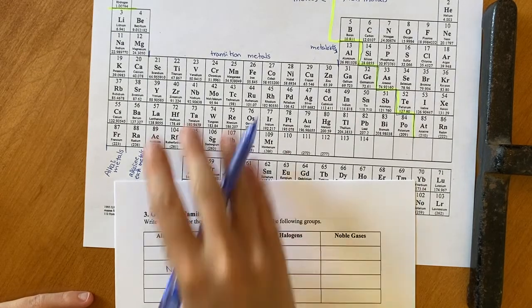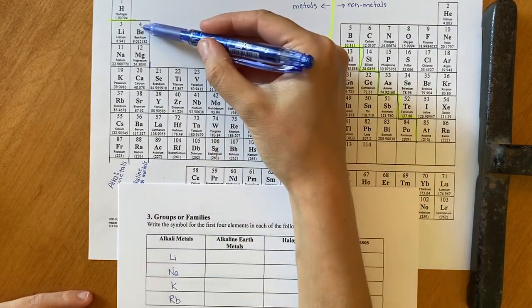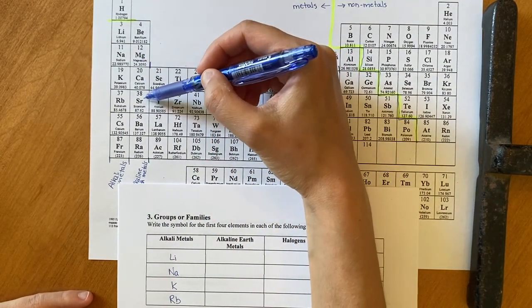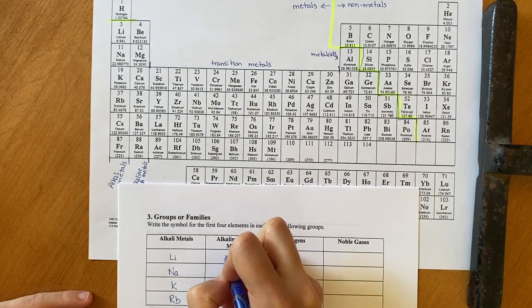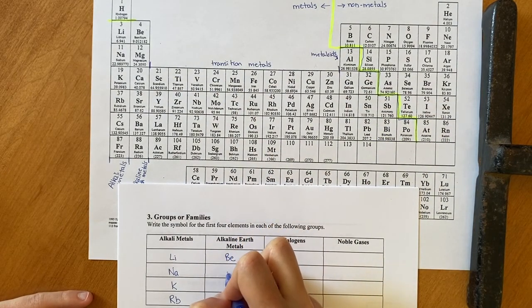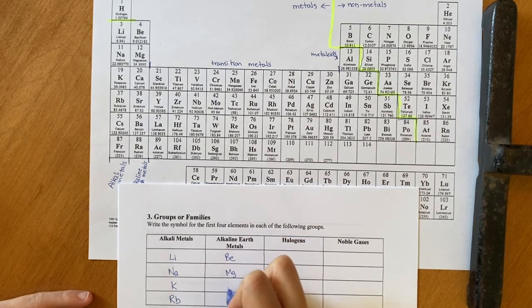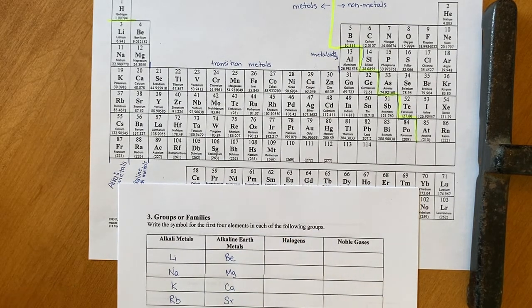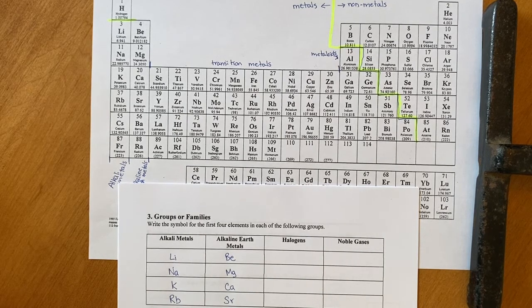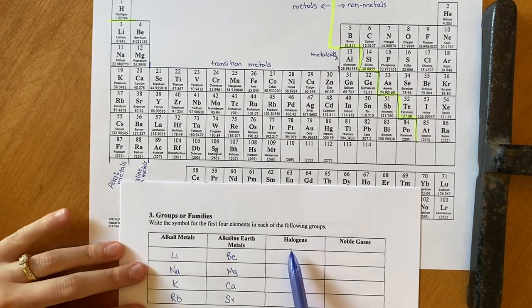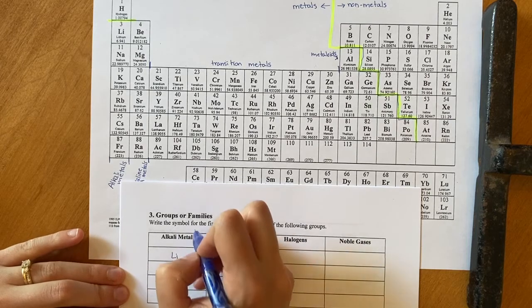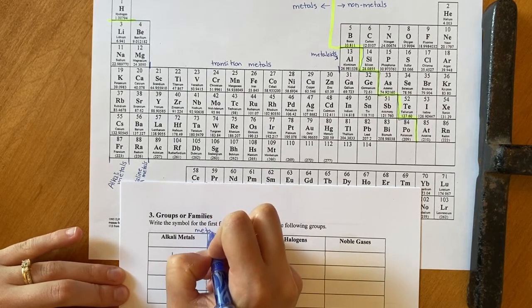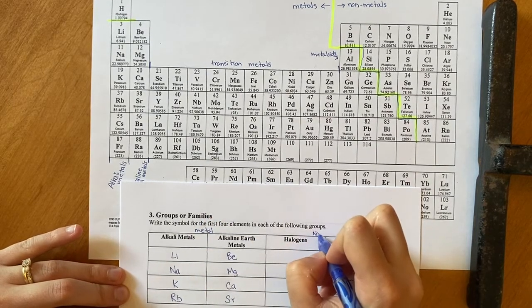The first 4 elements in that column are beryllium, magnesium, calcium, and strontium. So beryllium, magnesium, calcium, strontium. The next 2 important families are both nonmetals. So these are both metal groups that are important. These ones are nonmetals.